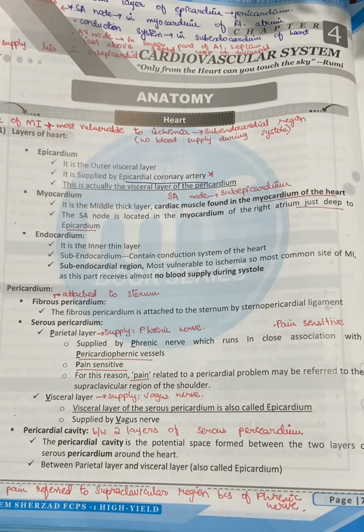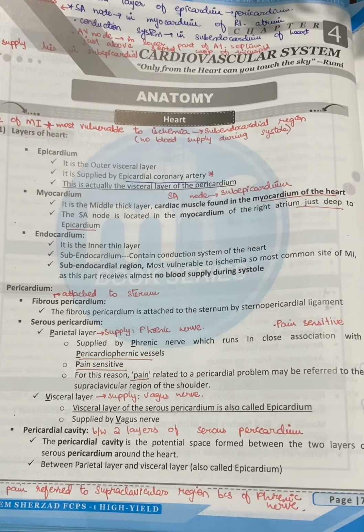This cardiovascular system chapter is covering, just like in a modular system, your anatomy, physiology, pathology, and pharmacology. And I would suggest that there is some medication that I have given in the pharma chapter; better to review from there so you cover it as a whole.